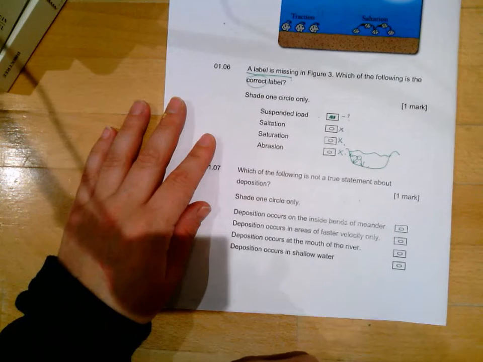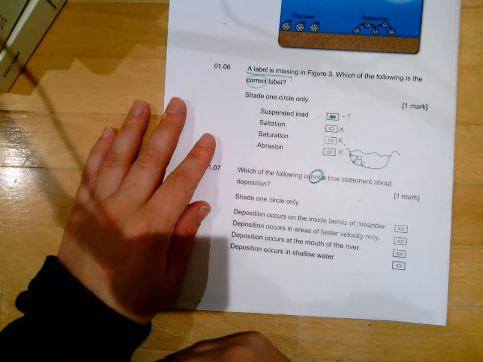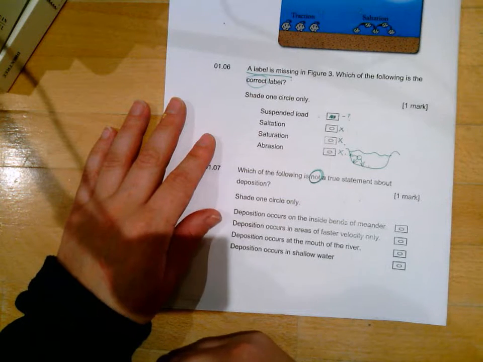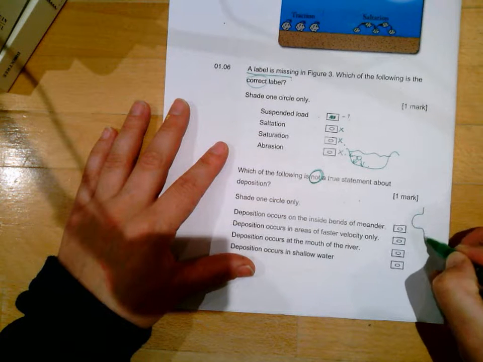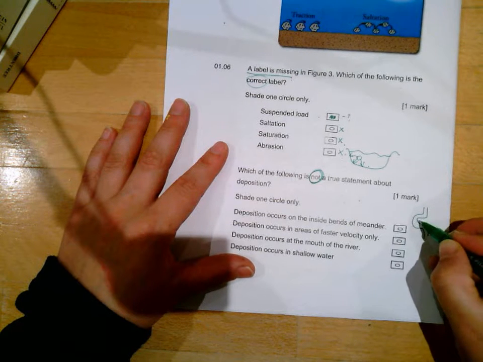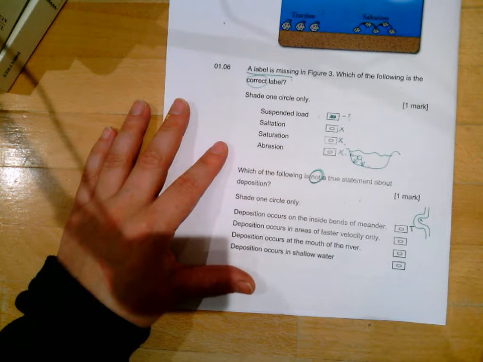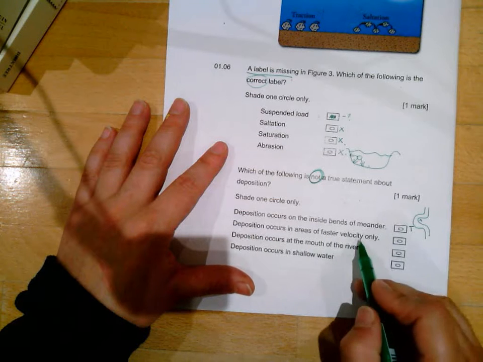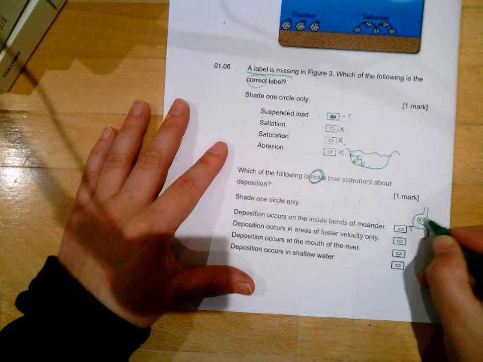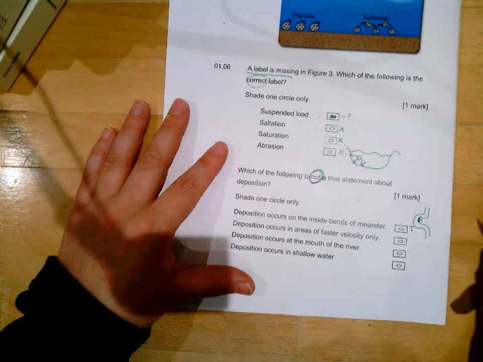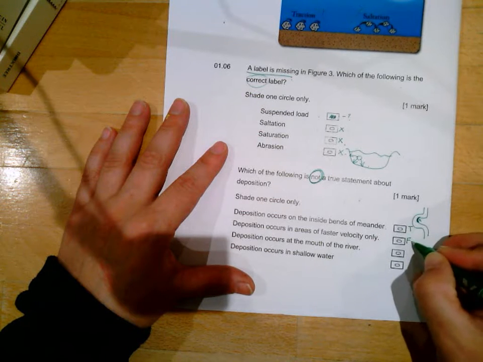Which of the following is not a true statement about deposition? So just read the question carefully and notice the not there. So deposition occurs on the inside bends of meanders. So remembering our meander, this is our inside bend, and we know that that is actually true. Deposition occurs in areas of faster velocity only. Well, it doesn't. It normally occurs where the velocity slows. So on the inside bend, the velocity slows, and that's why we get the deposition. So that appears to be false.